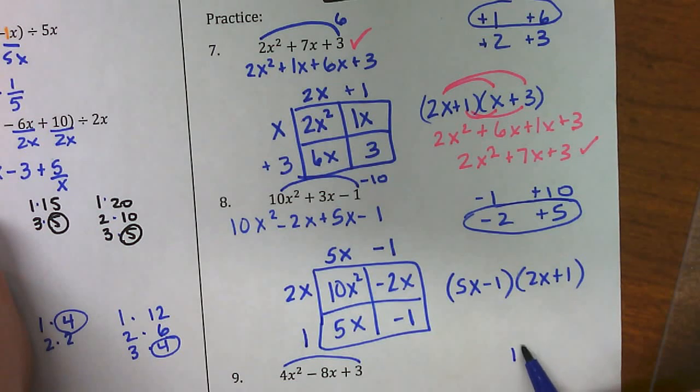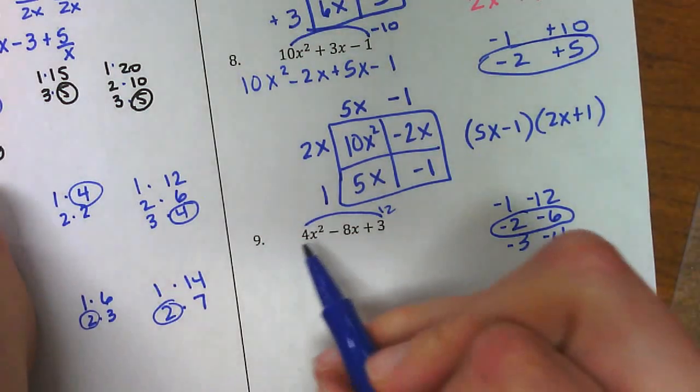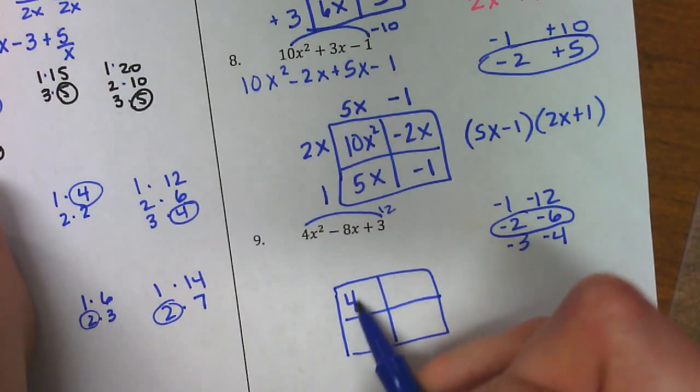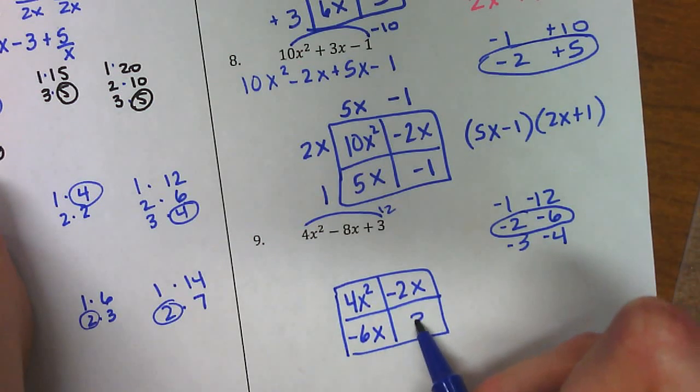Next, we got 12. So 1 and 12, 2 and 6, 3 and 4. It's a positive 12. So that means they're either both positives or they're both negatives. This tells me my bigger sign is negative. So then everything's negative. Which pair makes negative 8? Negative 2 and negative 6. So in my box, now I'm starting to skip some steps because we should be getting the hang of this. 4x squared minus 2x minus 6x and 3.